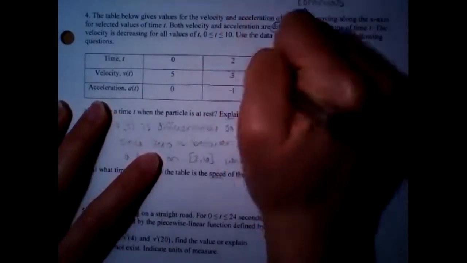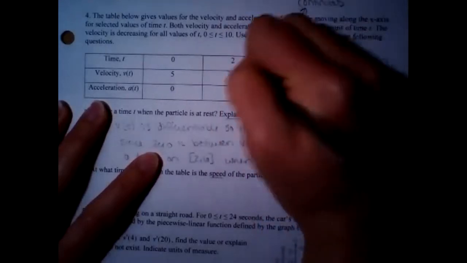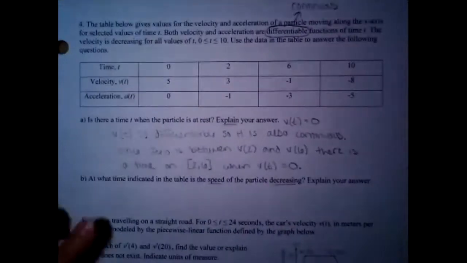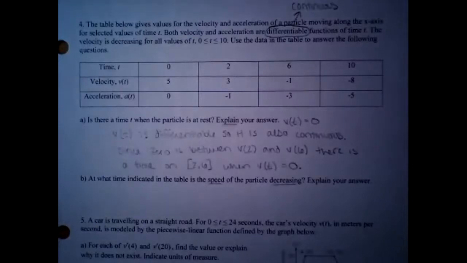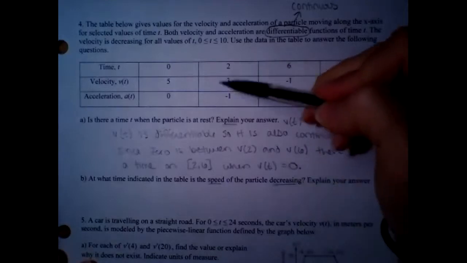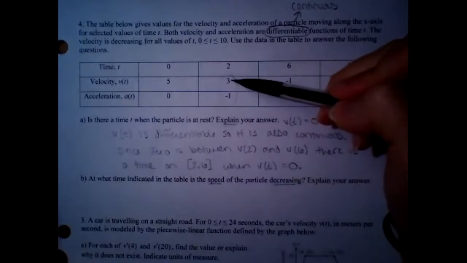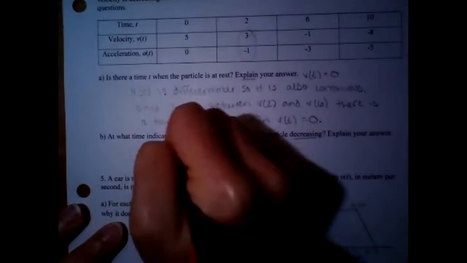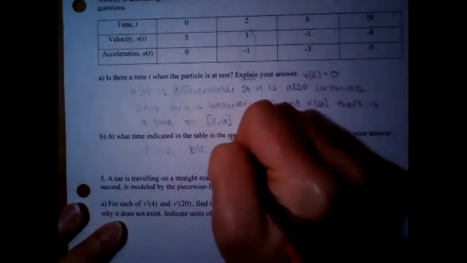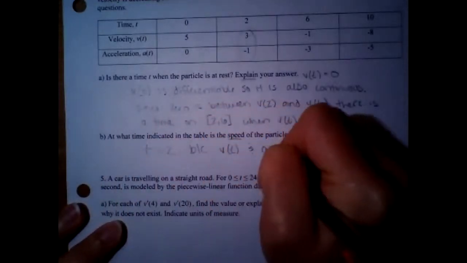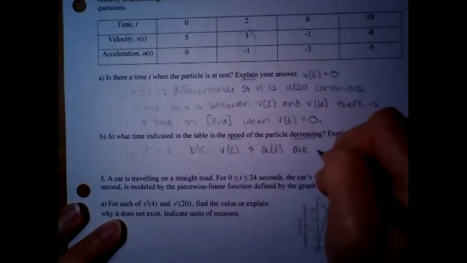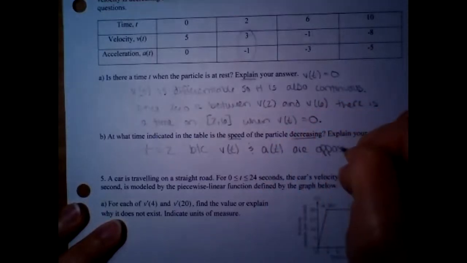At what time is velocity and acceleration opposite signs? At time what? Yeah, good, nice guys, right here. At time 2, velocity is positive and acceleration is negative. So t equals 2 because velocity and acceleration are opposite signs.